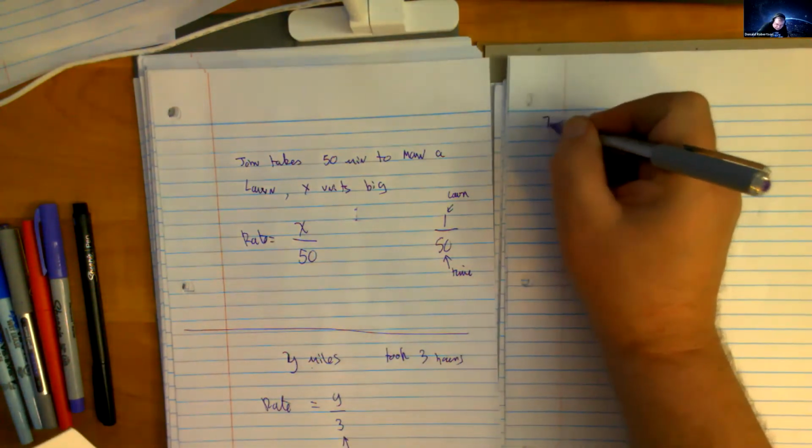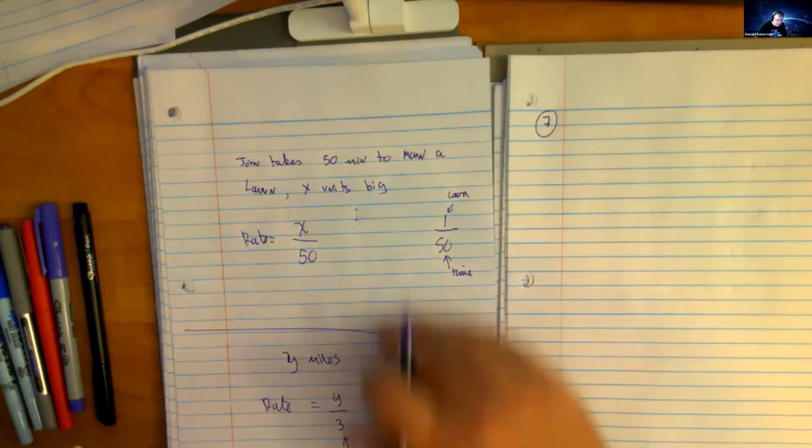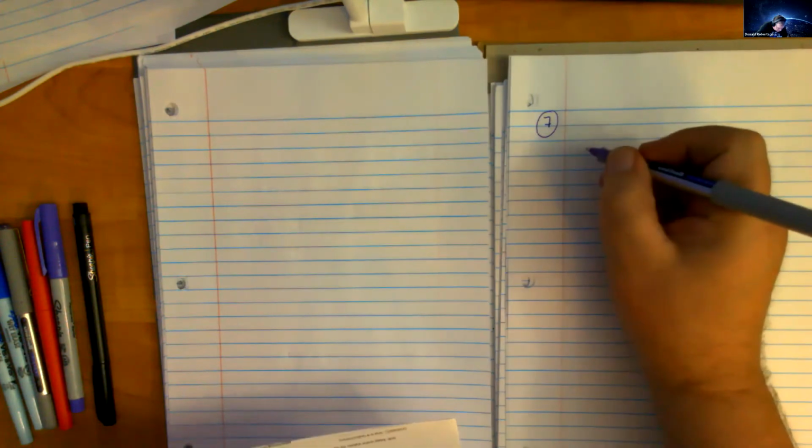So here is us now on to solving problems with rates. And so you're going to get lots of practice at them. Question 7. A homeowner figures out it'll take him 16 days if he does it on his own to roof his house.